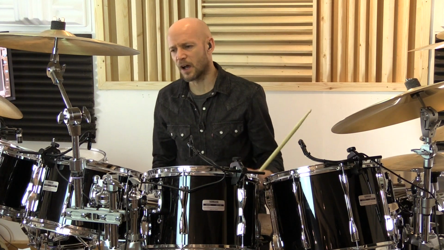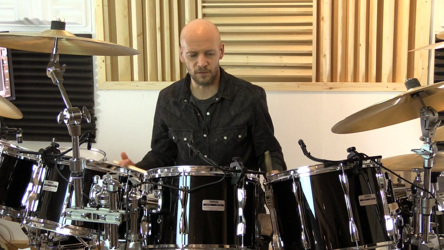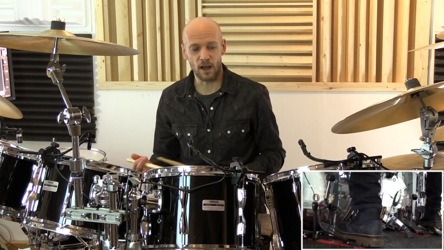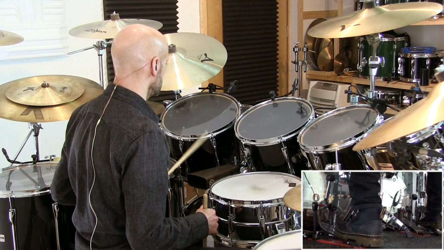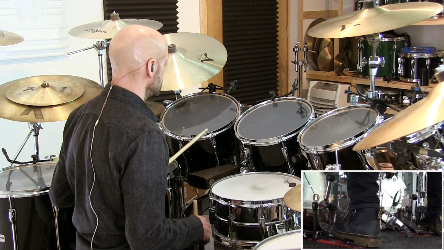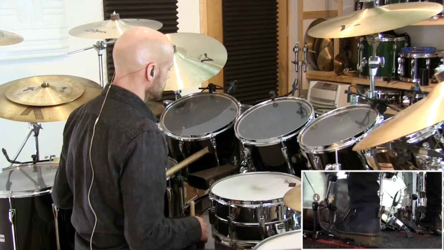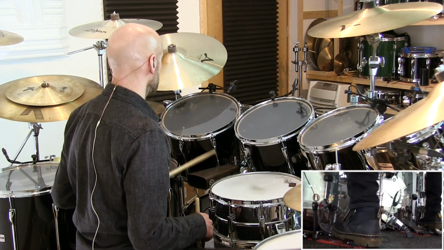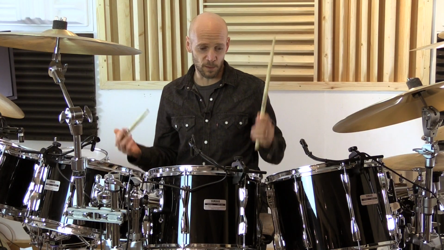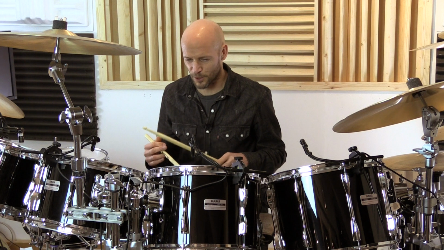So if we just played the 5s through the 8th note triplets against the hi-hat, it will take 5 beats for you to play 3 groups of 5. And so to finish, I'm going to attempt to play that over the top of the rock shuffle pattern.